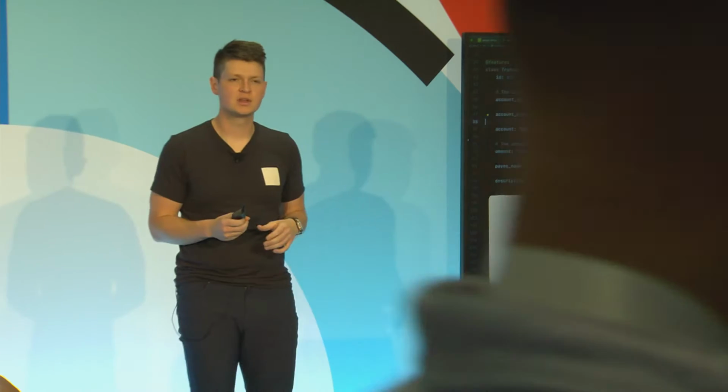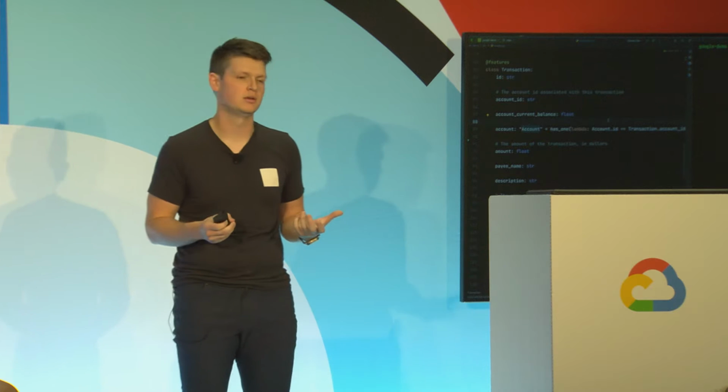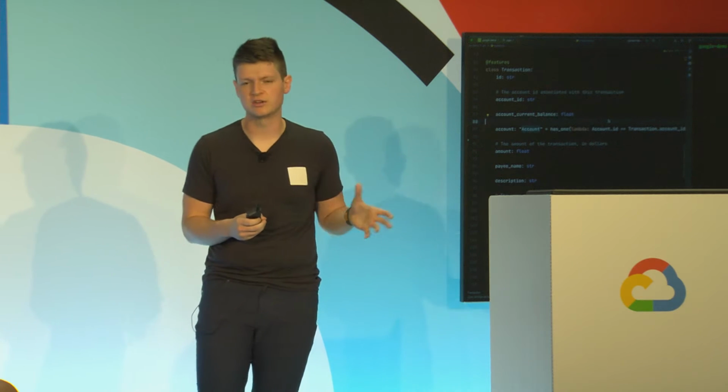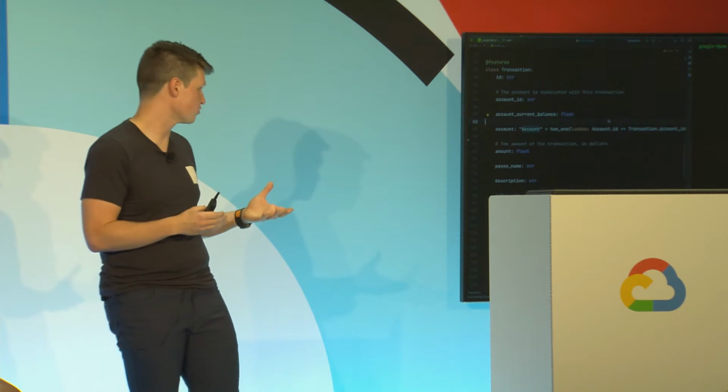So on the screen right now is what we call a feature schema. A feature schema basically just has the names and data types of the features that we want to compute. It's fairly straightforward, but here we're describing the features of a transaction object. So a transaction has an amount, has a bunch of other data, and it has a description, so the thing that shows up on your bank statement. But the schema is not the interesting thing about what we're doing today.